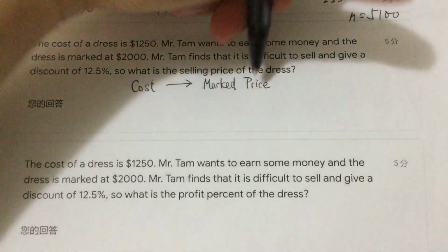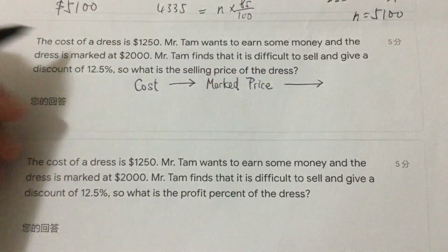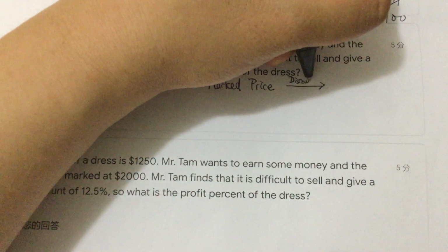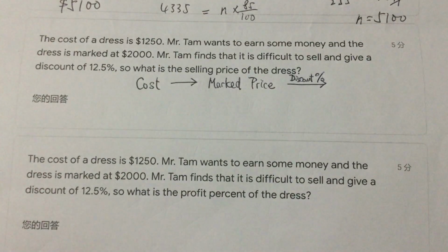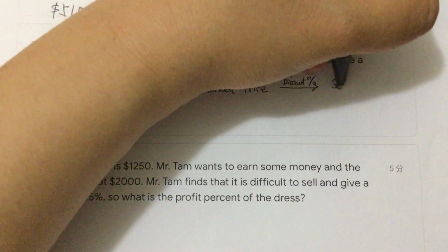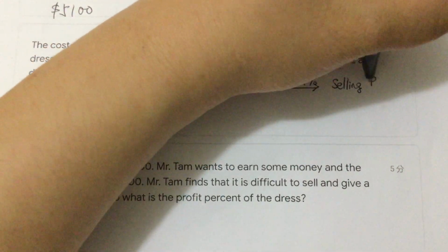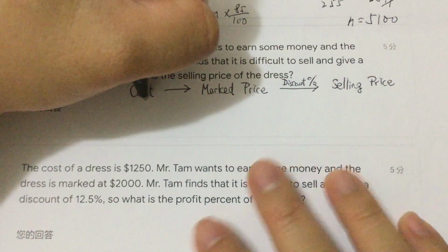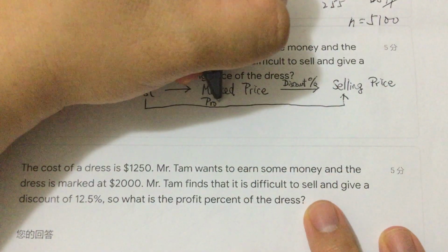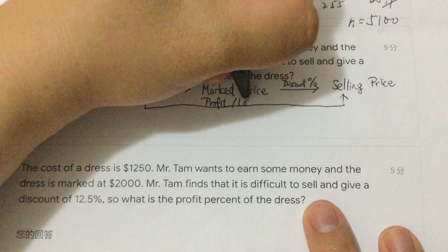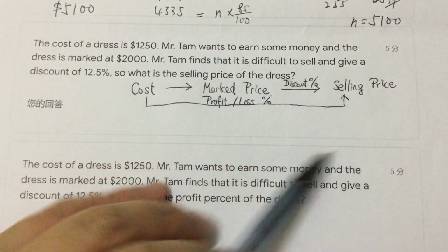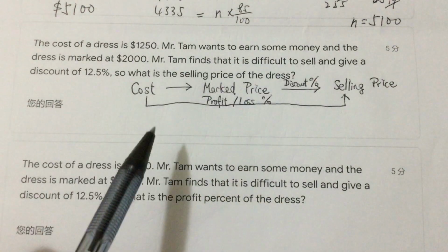And then the flow, mark price to here is discount percent. So this one, obviously, we have the discount percent here. Okay, we write a simple one to make sure that you know how to do this. And then finally, we will have the selling price. And then if the cost goes to the selling price, we will call it maybe profit or loss percent. So this is our calculation here. So we must now fill in the blanks.